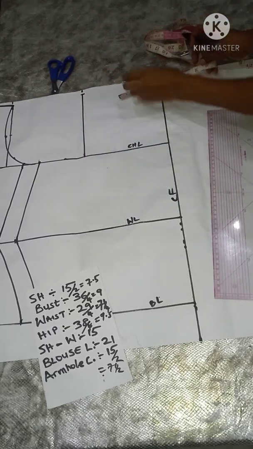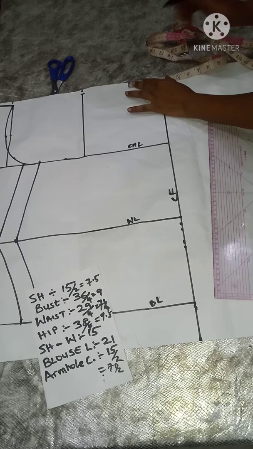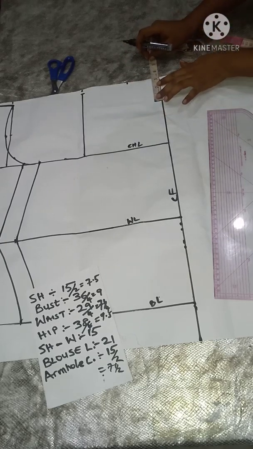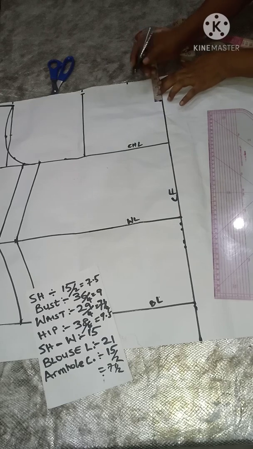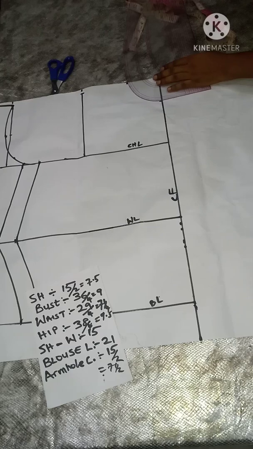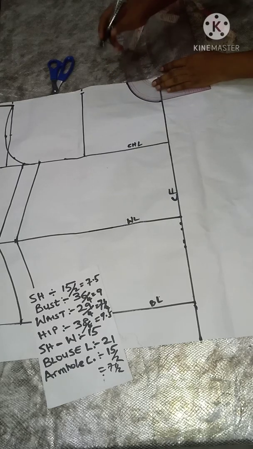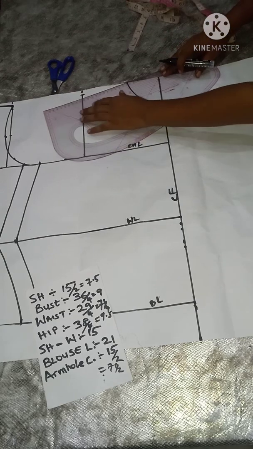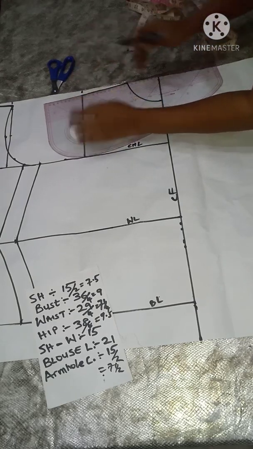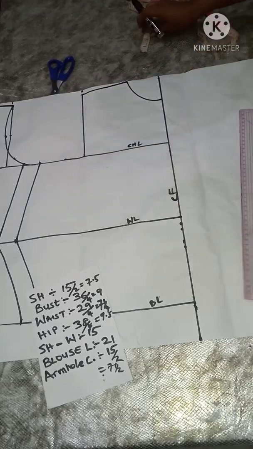Now from this place, I'm using 3 by 3 for my neck measurement. So 3 by 3. Can you see it? And now I'm going to connect the neckline. So I'm connecting this, then connect the shoulder slope. Yeah, that's the shoulder slope.